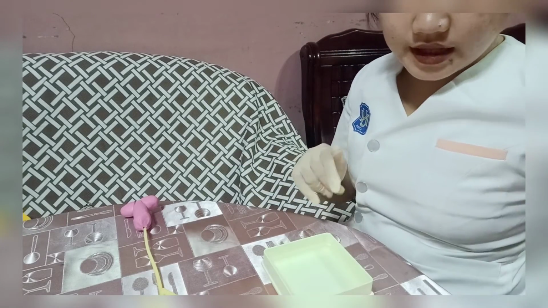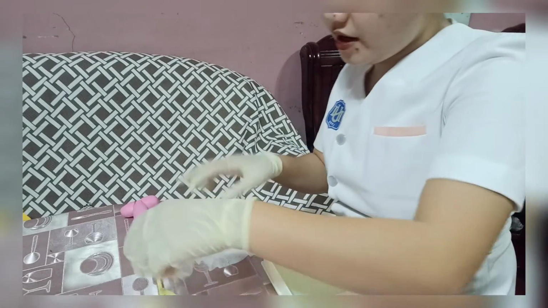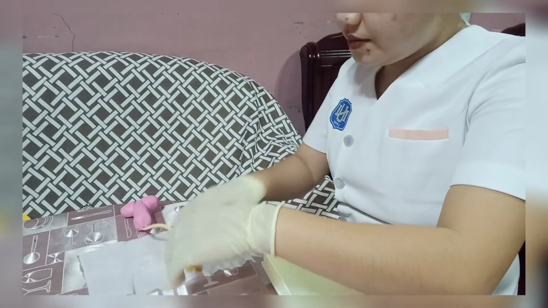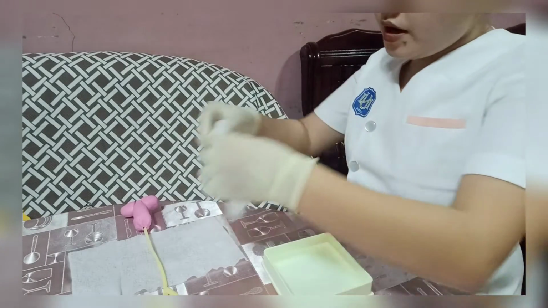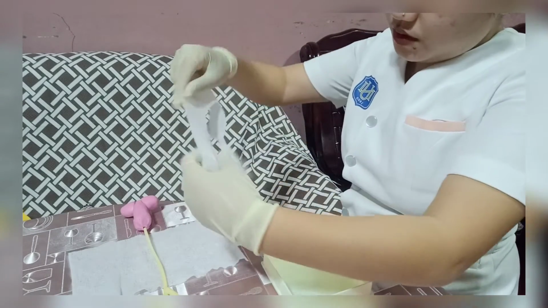For our male patient, it is the same procedure. We have to provide a drape pad and expose the area where we could start the procedure.